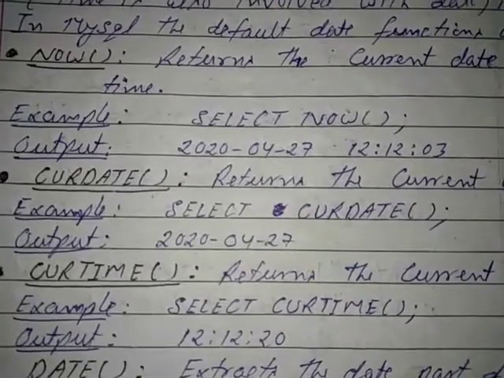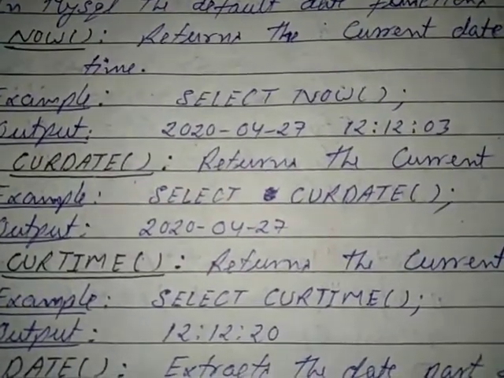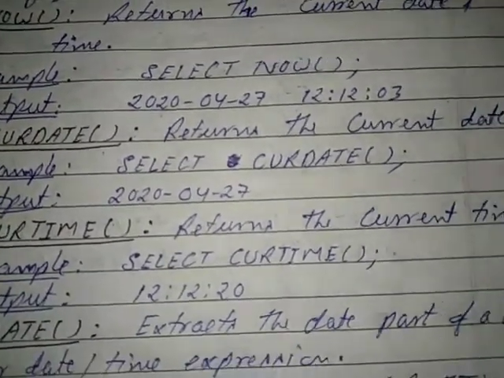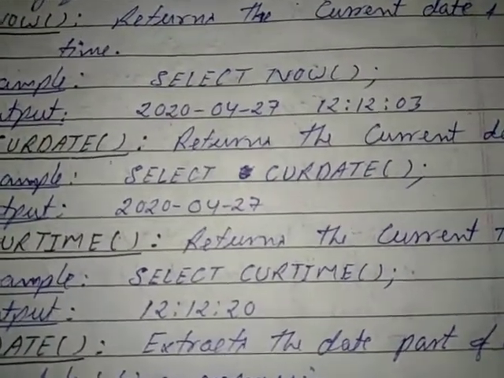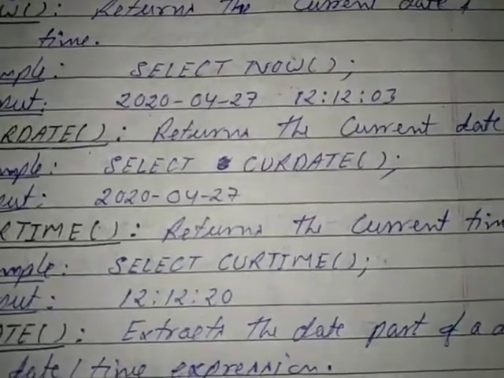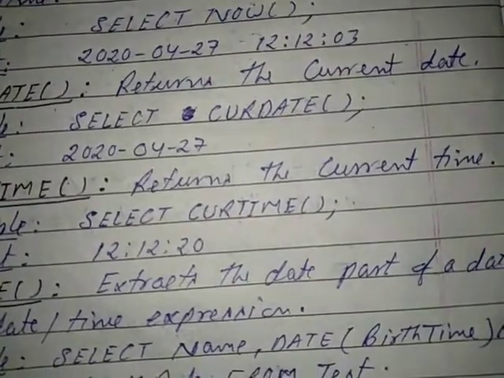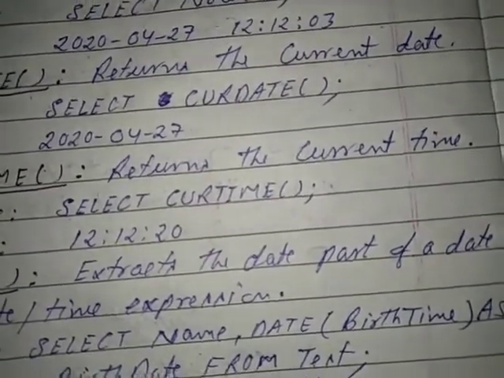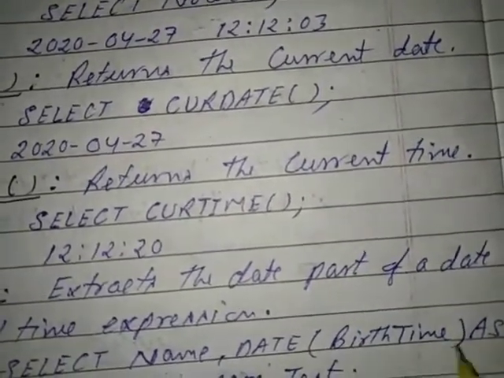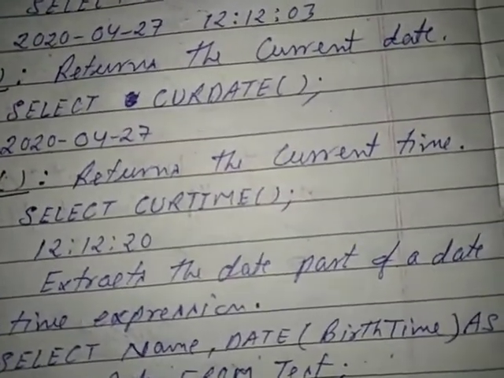The next function is DATE. The DATE function extracts the date part of a date or date time expression. So this function is used on your database to extract the date part from date time expressions. For example, select name, date from the birth time as birth date from test.